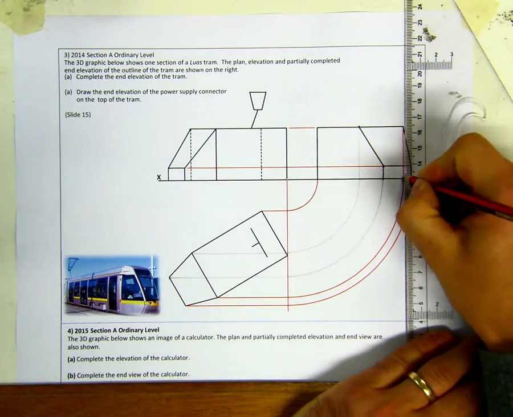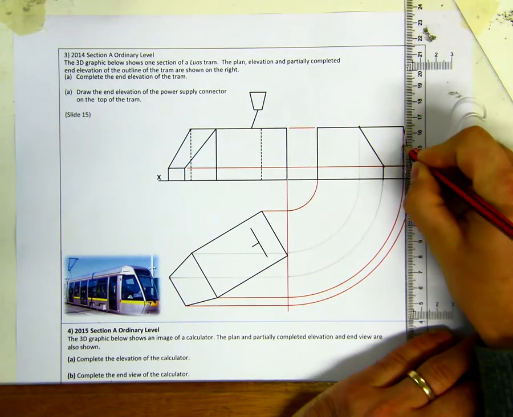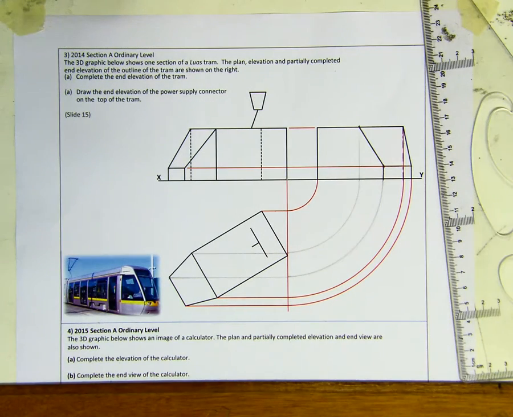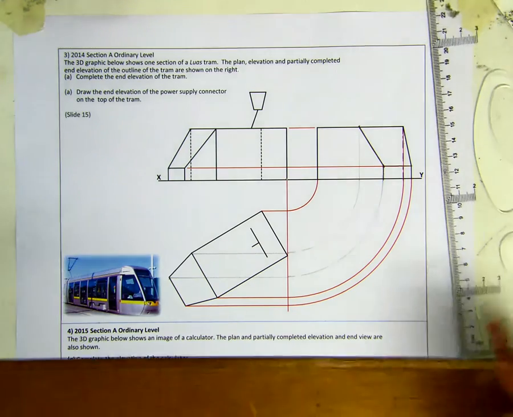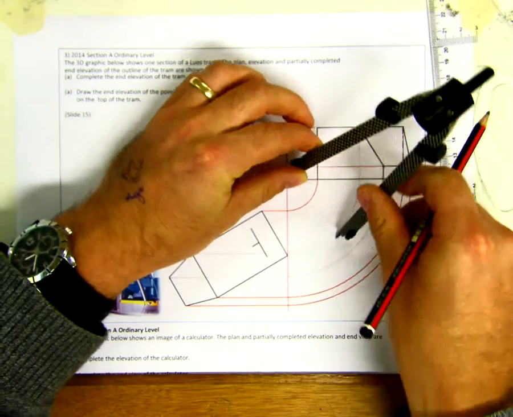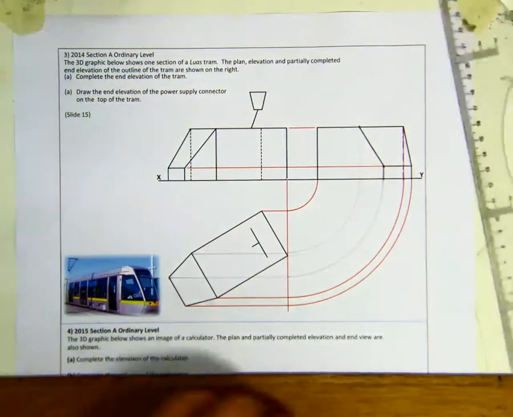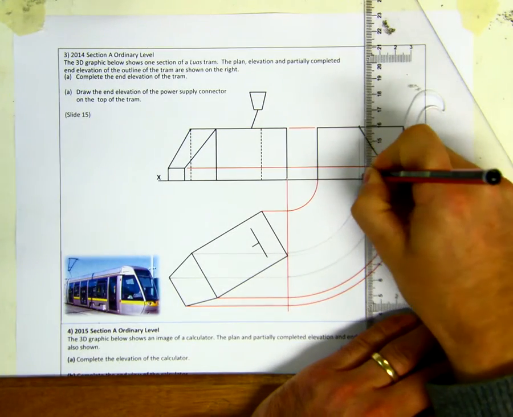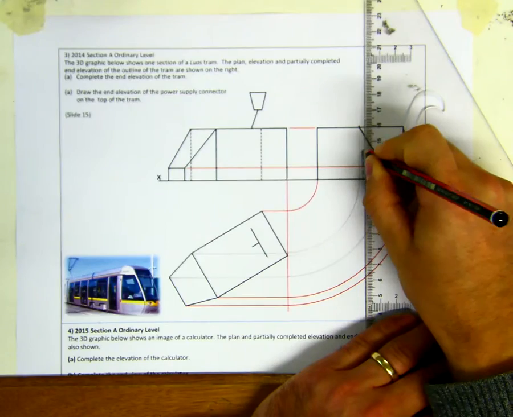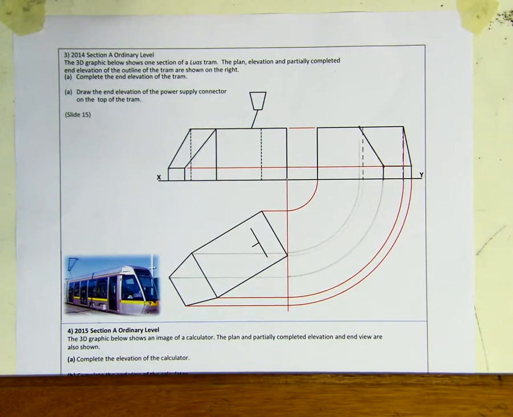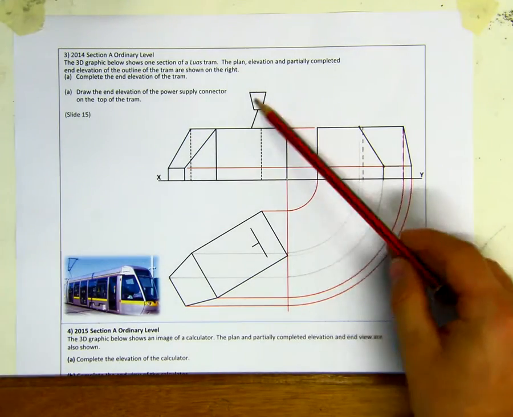There's a hidden detail along this line here. Okay, and there also will be hidden detail from this back corner here. It's there, we just can't see it. So we know that the back of the tram is going to be there, but it's hidden detail. Okay, so the only thing we're missing now is the supply.